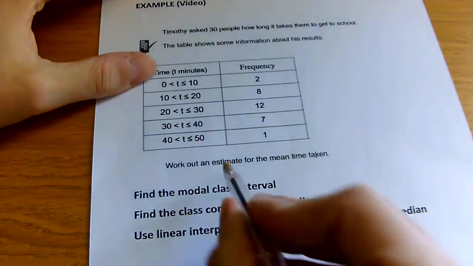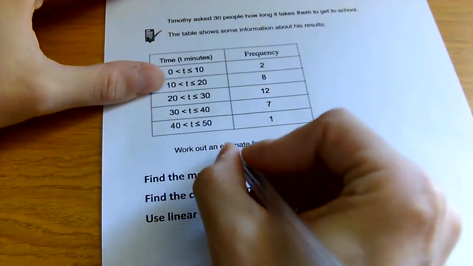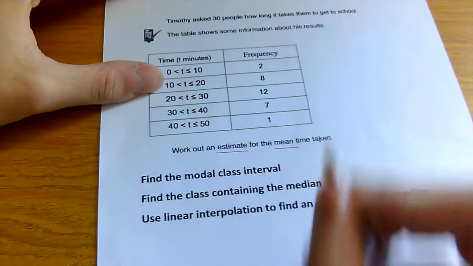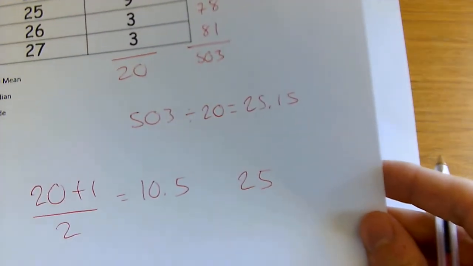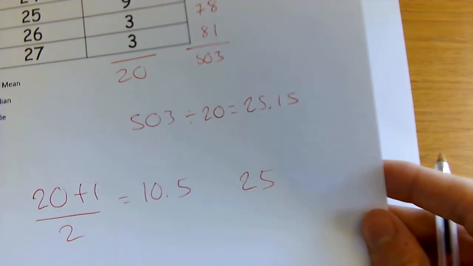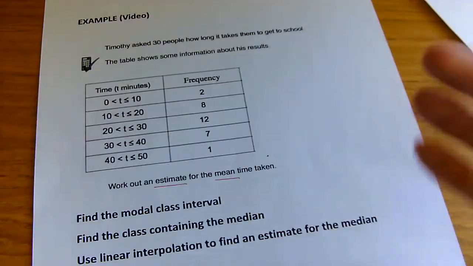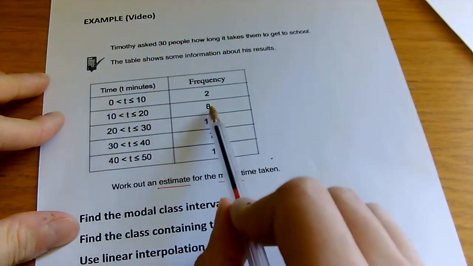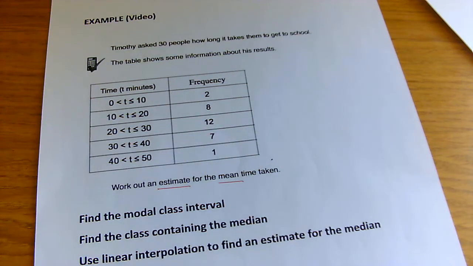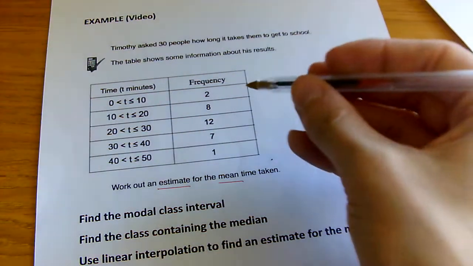Okay, let's work out an estimate then for the mean. Now, the word estimate is key here, because the previous question, that 25.15, that wasn't an estimate, that was actually the mean, because we had the actual data, the actual numbers. We don't have that in this case because we have numbers grouped into a range. We don't actually know these 8 people's exact time. So we're going to have to make an assumption here.